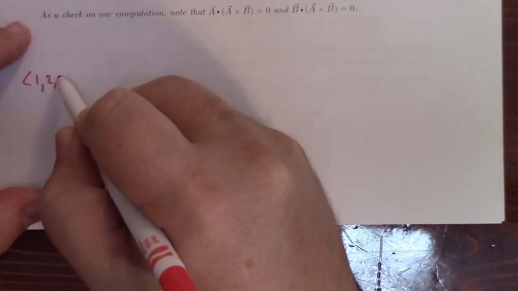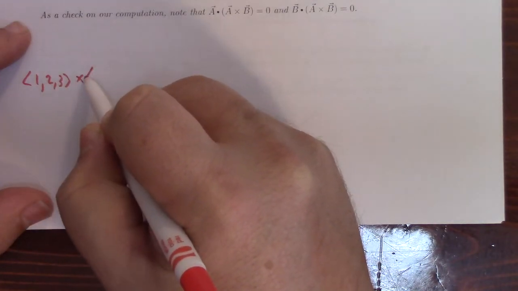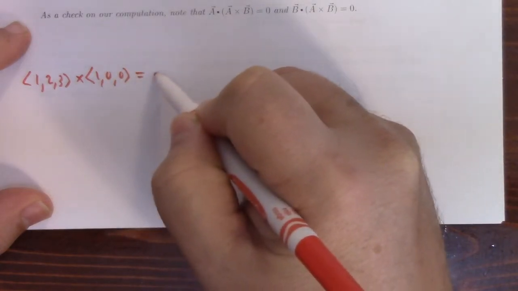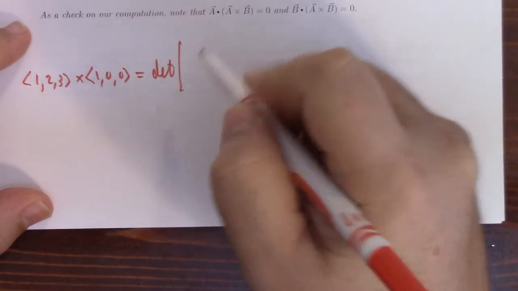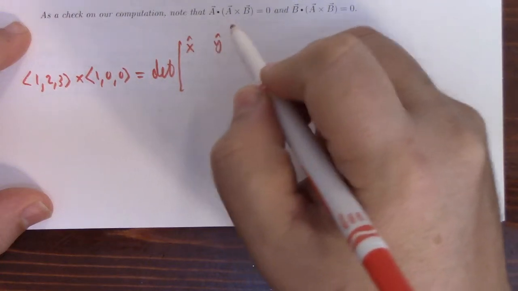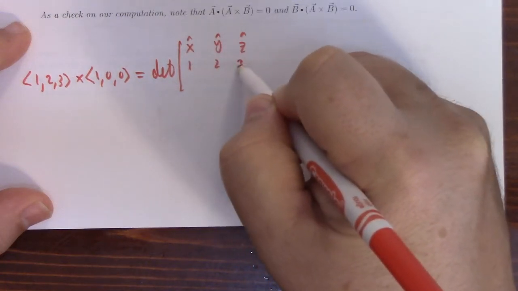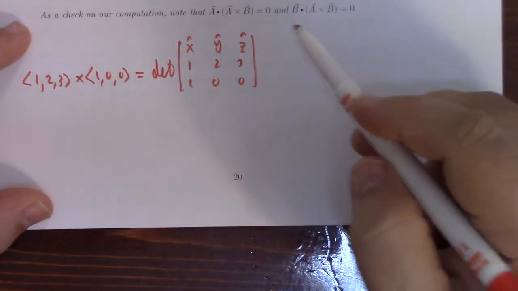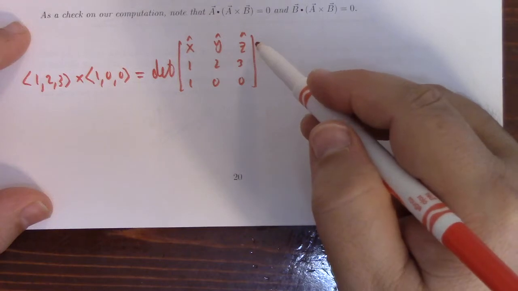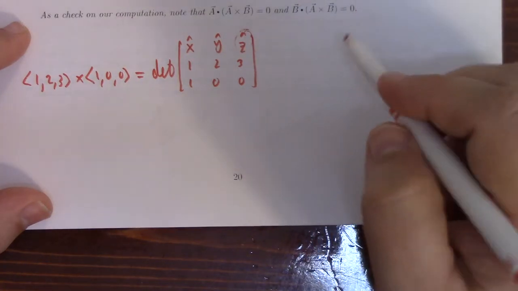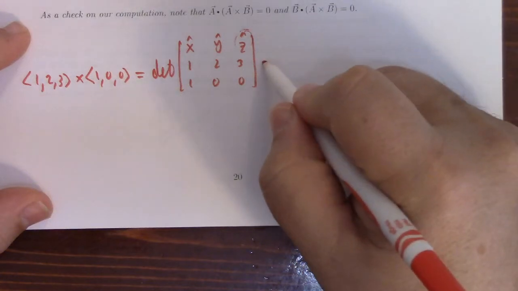1, 2, 3 crossed with 1, 0, 0. Okay, so if we use the determinant formula, we've got 1, 2, 3, 1, 0, 0. The only thing that matters is the z hat one, because otherwise, well, anyway, fine, I'll write it out.